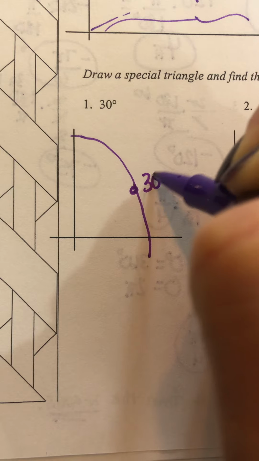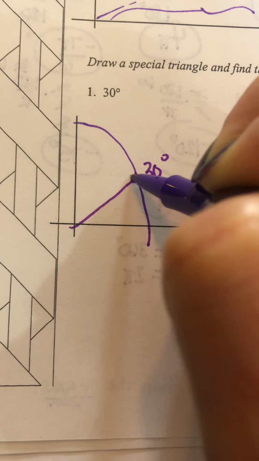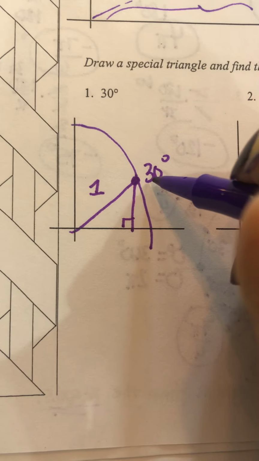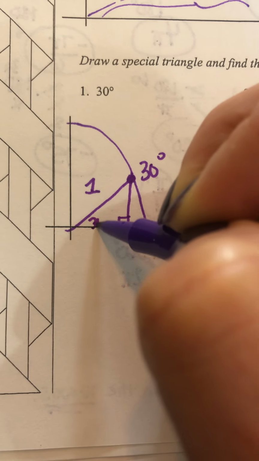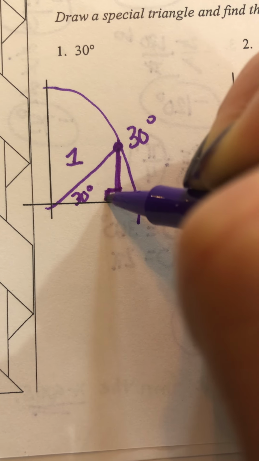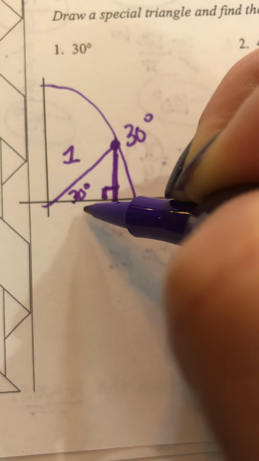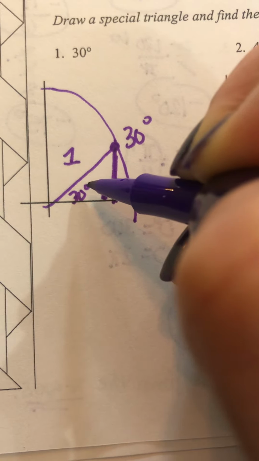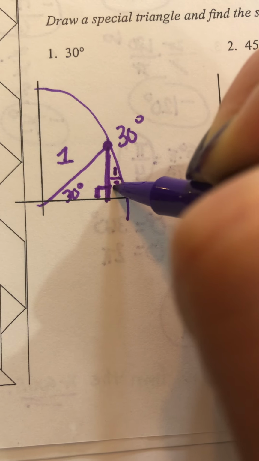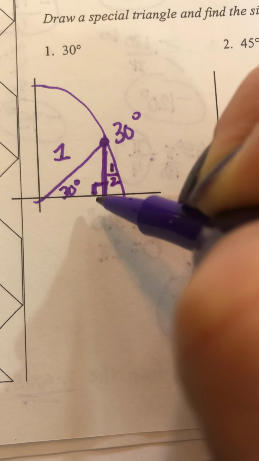Even though the radius is 1, that doesn't really tell me the x and y coordinate of the point of a 30 degree angle. So what I'm going to do is drop a perpendicular down to the x-axis and then use my 30-60-90 rules. What is the side opposite the 30 if the hypotenuse is 1? You're right, a half.